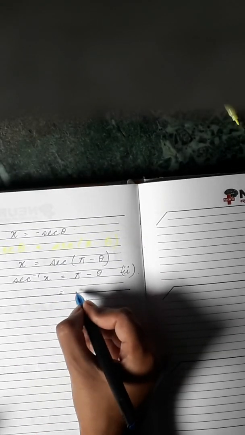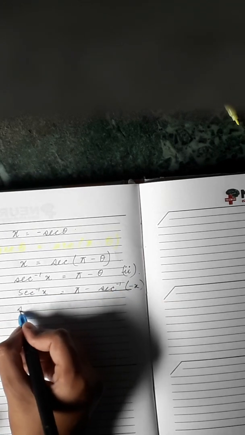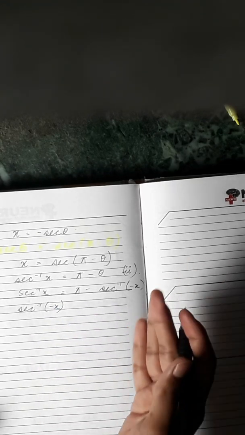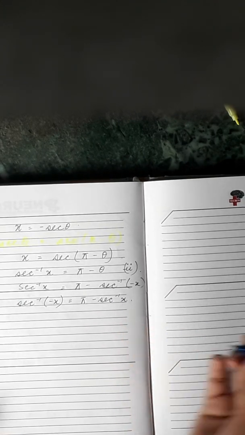This sec inverse minus x. Now just rearrange this. Take this minus sec inverse minus x from RHS to LHS. This is the property. Sec inverse minus x is equal to pi minus sec inverse x.